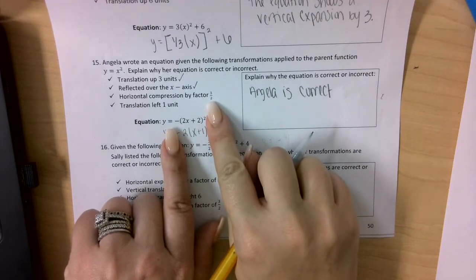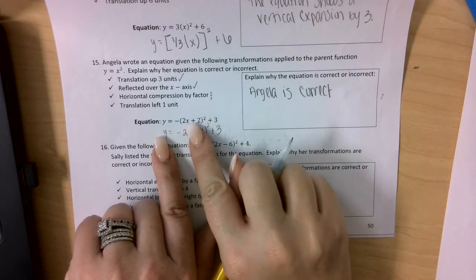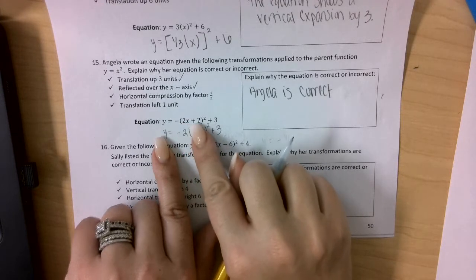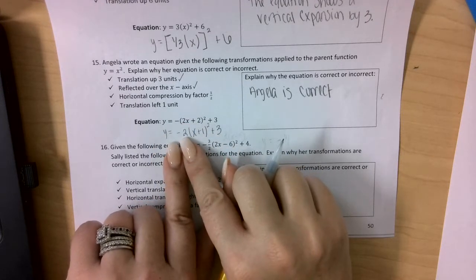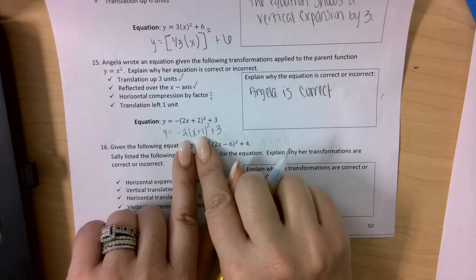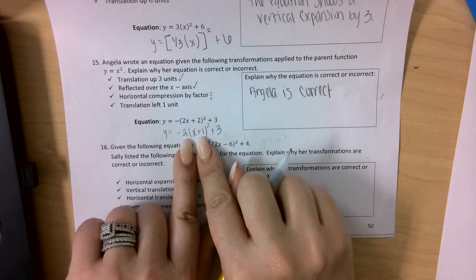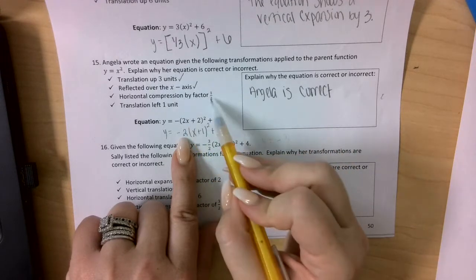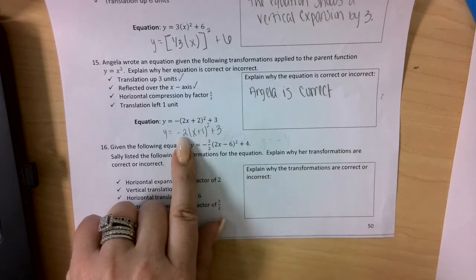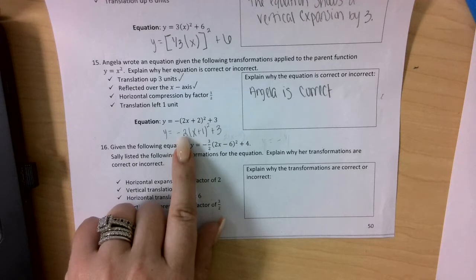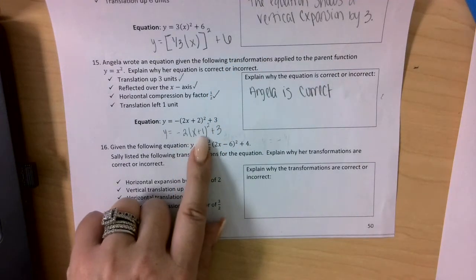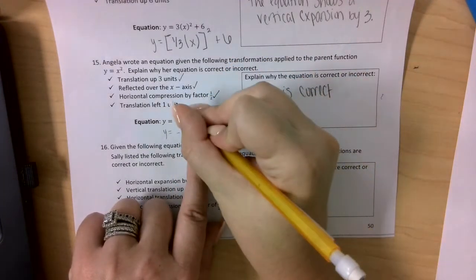Horizontal compression by a factor of 1/2. So if I look at this equation, notice I have a 2 in front of my x, and I need to simplify this. So below here, I took a 2 out, and that left me with x plus 1. So if I'm looking at this, this is a 2 out front. That is going to be the compression of 1/2, because remember, you flip it since it's horizontal. So since you see a 2, you would flip it to 1/2, which would then make it the compression. And then left 1 unit, that would be correct.